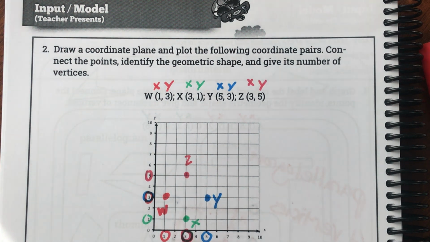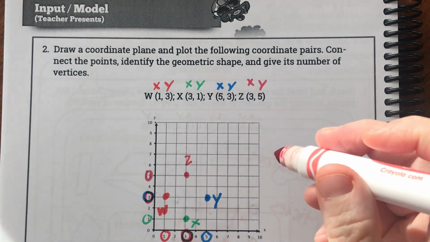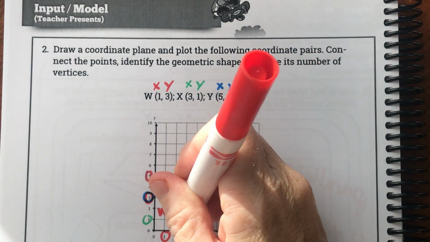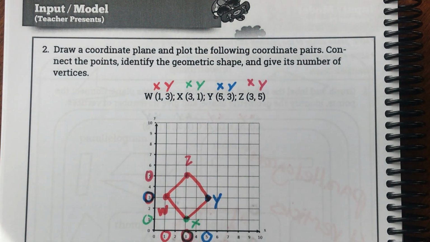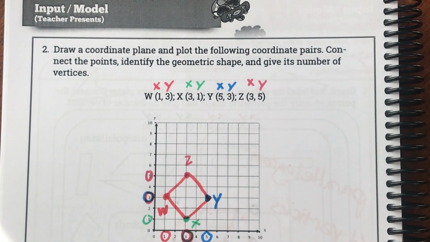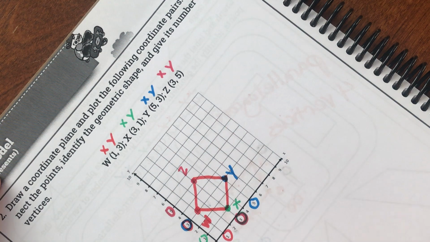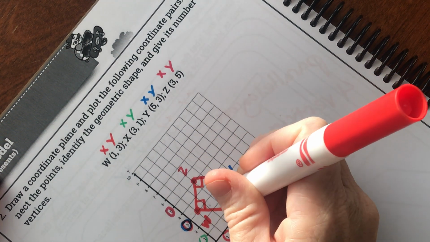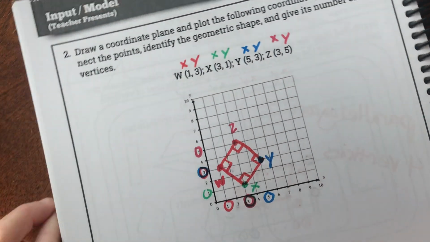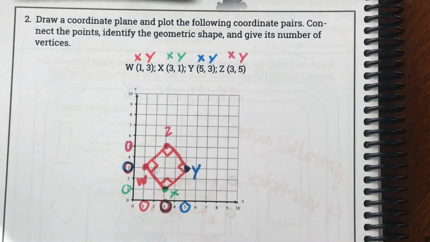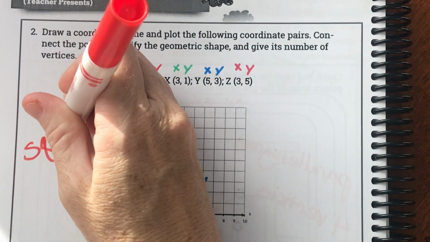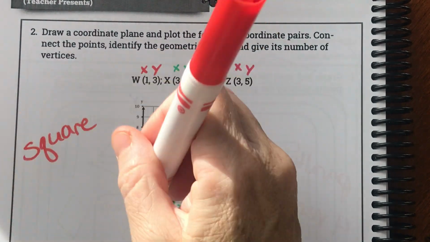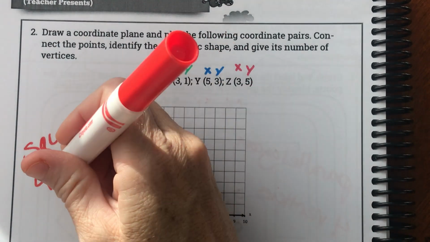Okay, so we drew them and labeled them. Now let's connect them and identify the shape. Some people might think because it's kind of slanted that it's a rhombus, but if I actually look at it, it's very clear that these are right angles to me. And my sides look congruent. So a quadrilateral that has congruent sides and 4 right angles is called a square. And its number of vertices were 4. We plotted 4 vertices.